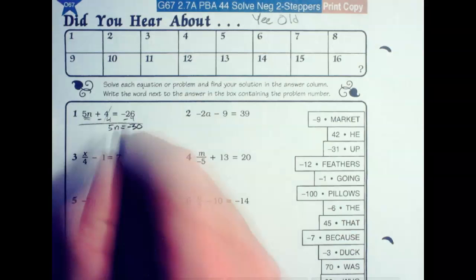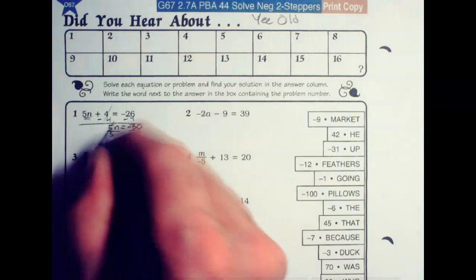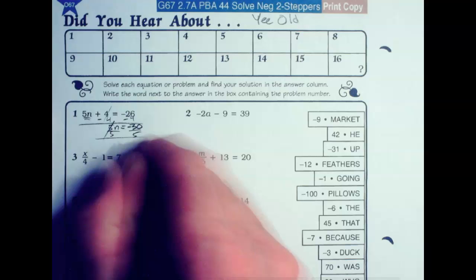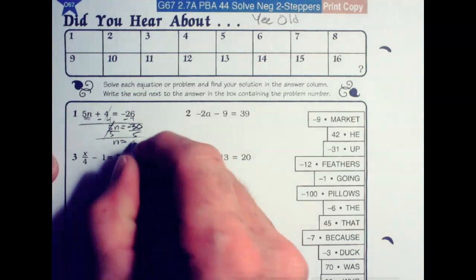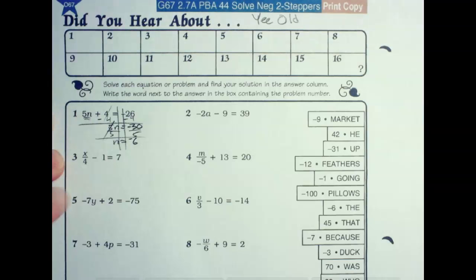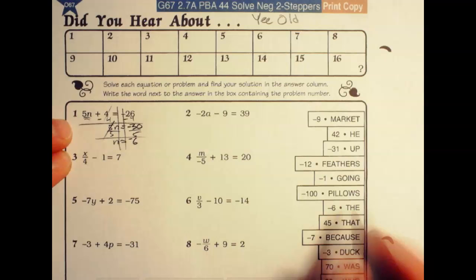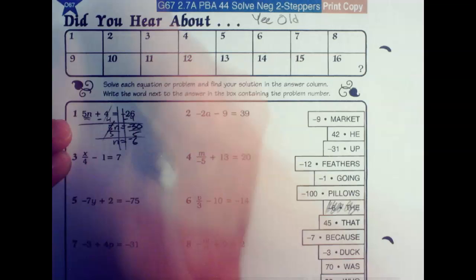All right, so now I'm going to divide by 5 on this side, divide by 5 on this side. The 5's cross off. I've got n equals, well, 30 divided by 5 is 6, and there's one negative symbol, so it's a negative 6, and I forgot to put my railroad tracks in. I'll try to stick those in there for you. So n equals a negative 6. Now I think I go over and find negative 6, which is over here, and I cross it off, and for number 1, I write the word the.